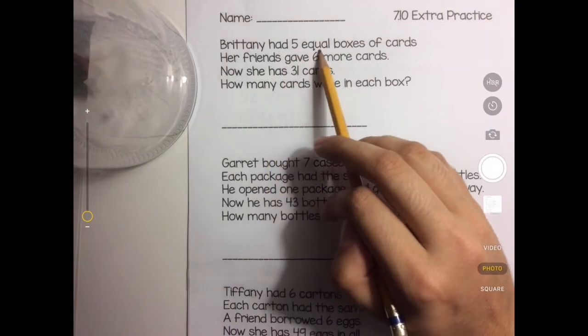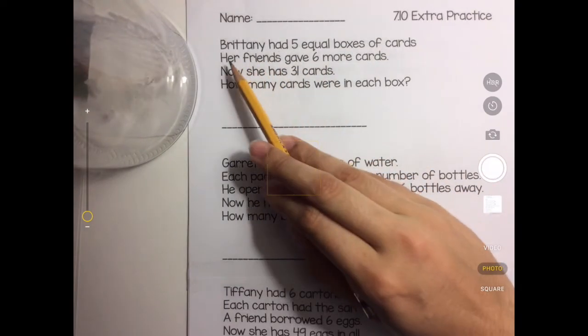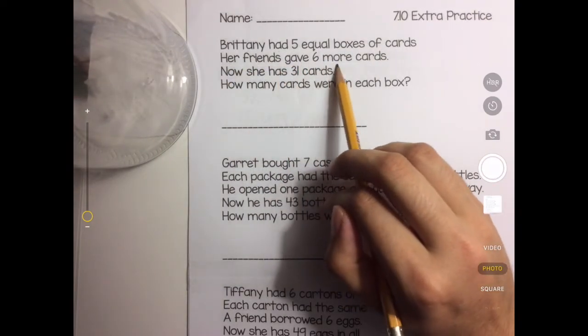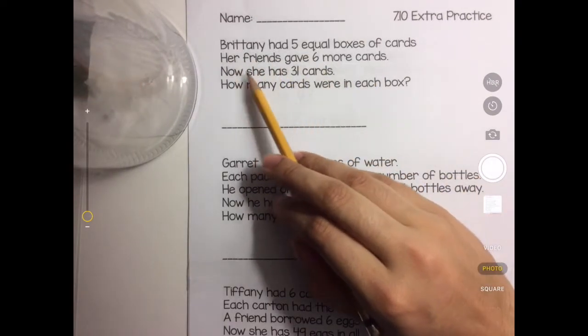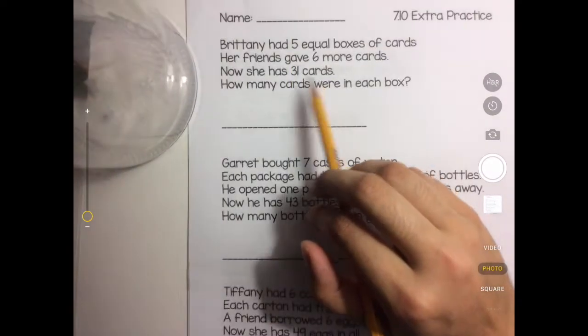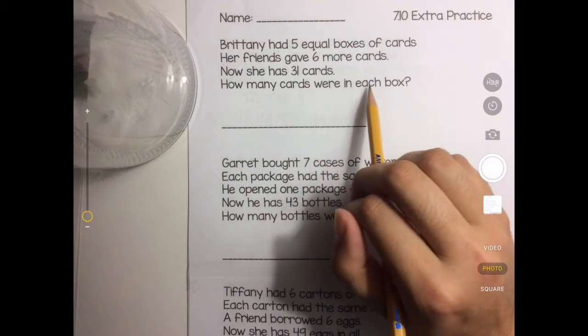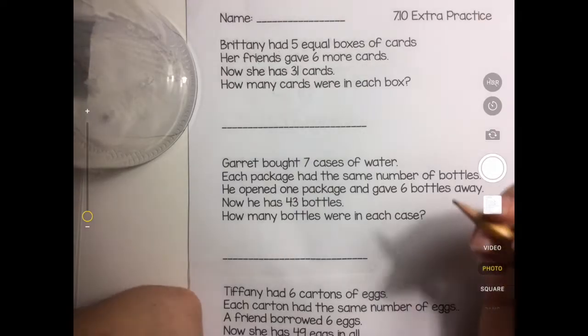Brittany had 5 equal boxes of cards. Her friends gave 6 more cards. Now she has 31 cards. How many cards were in each box? So again, to find out the answer to how many cards were in each box, first we need to find out how many cards she had altogether first.